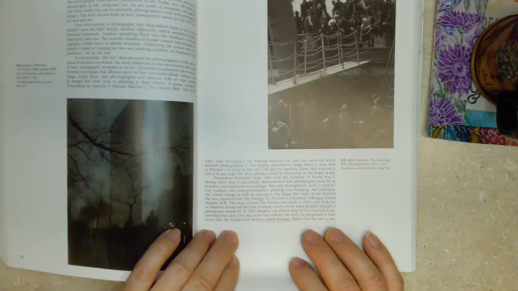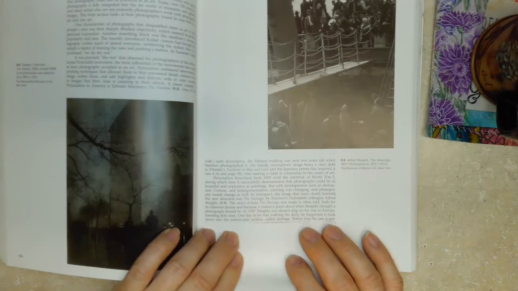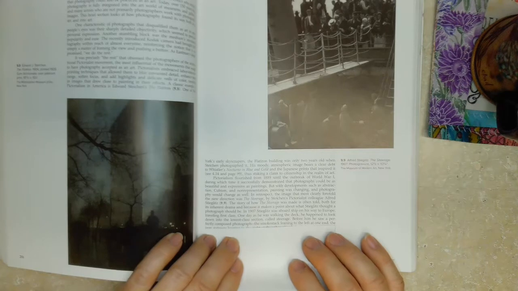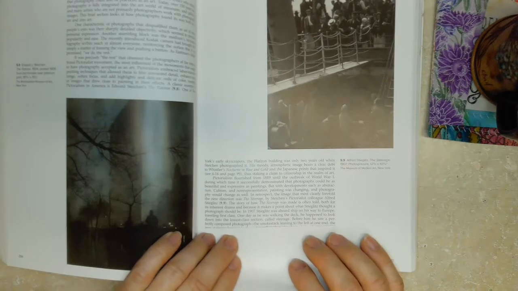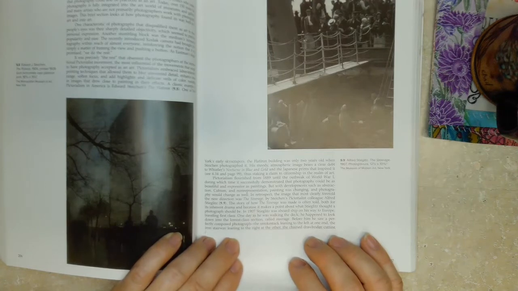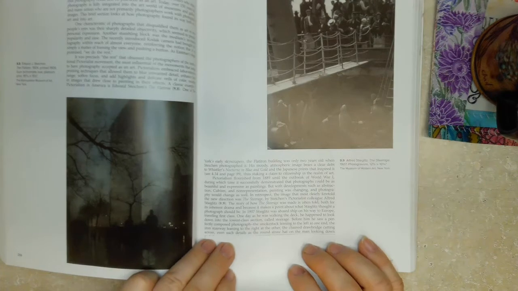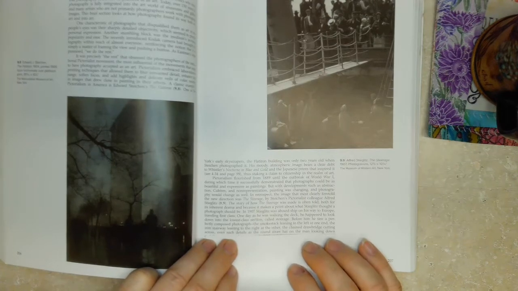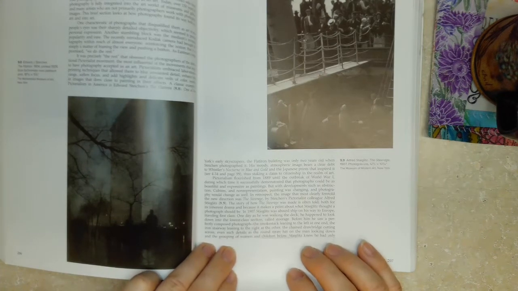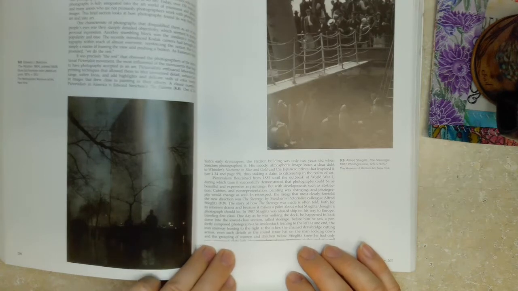he happened to look down into the lowest class section, called steerage. Before him, he saw a perfectly composed photograph, the smokestack leaning to the left at one end, the iron stairway leaning to the right on the other, the chained drawbridge cutting across, even such details as the round straw hat on the man looking down, and the grouping of women and children below.